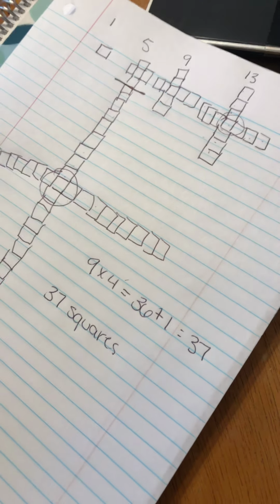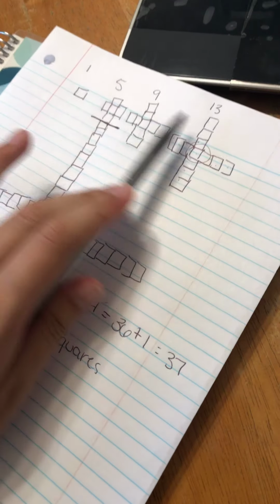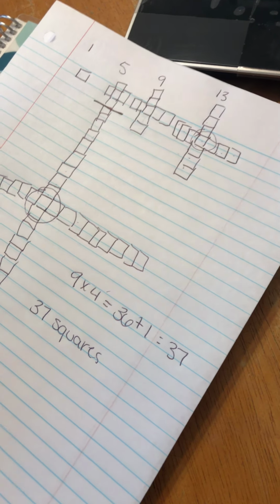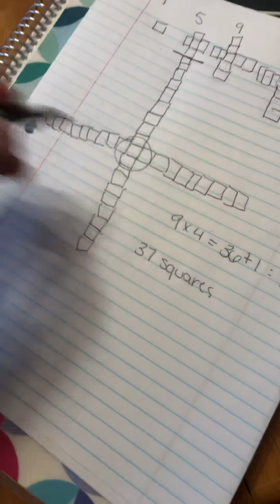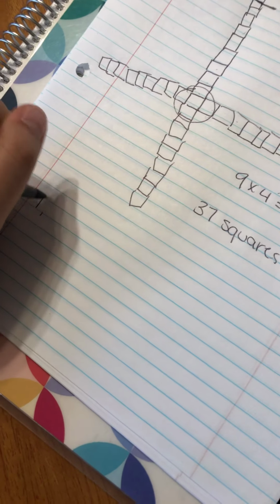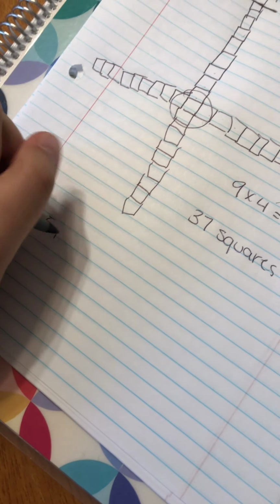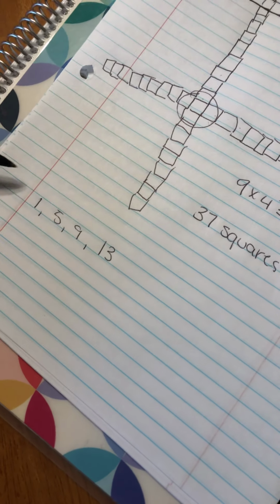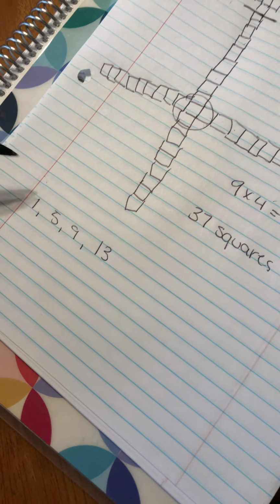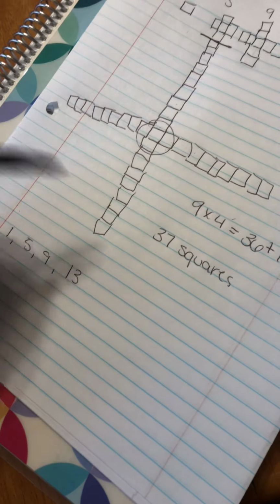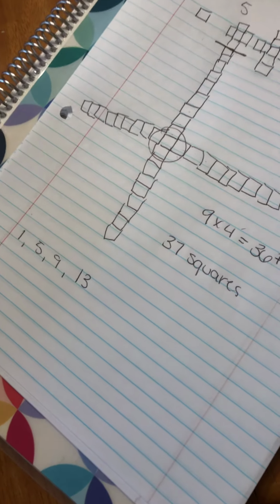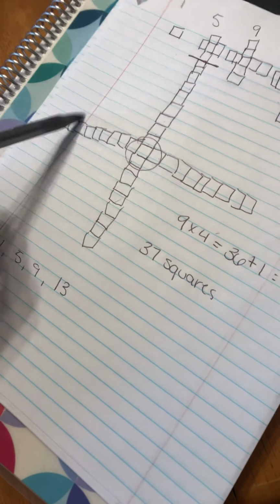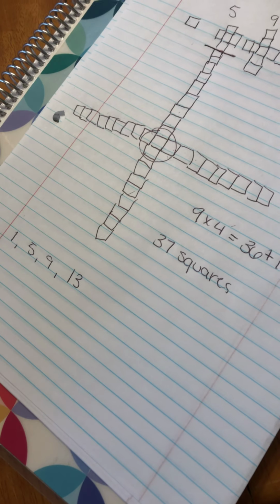Another way that this could be done would be to just look at the numbers. If you looked at the shapes at the beginning and then counted how many each had, you'd have a pattern of 1, 5, 9, 13. And if you look at the numbers, you could see that each time it's going up by 4. That's the rule of the pattern, you're adding 4, which makes sense because you're adding 1 to each of the 4 sides every time.